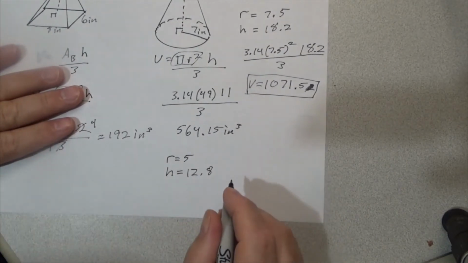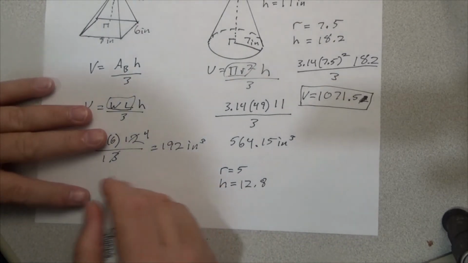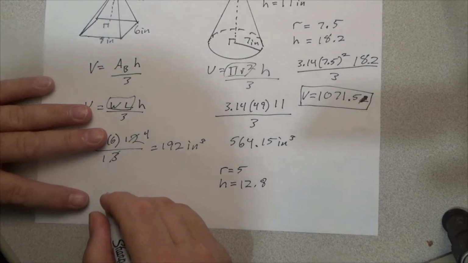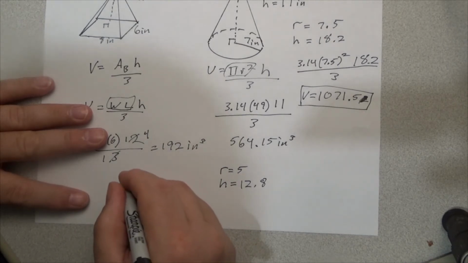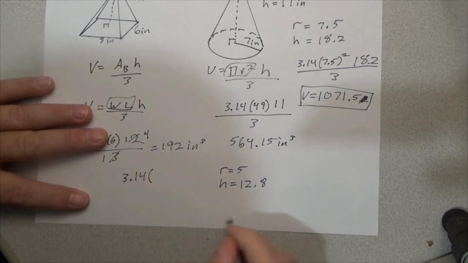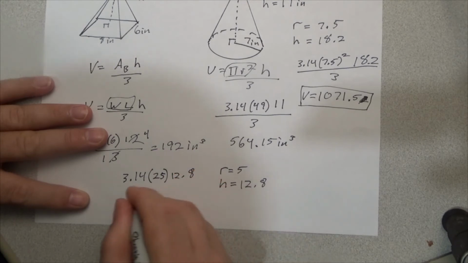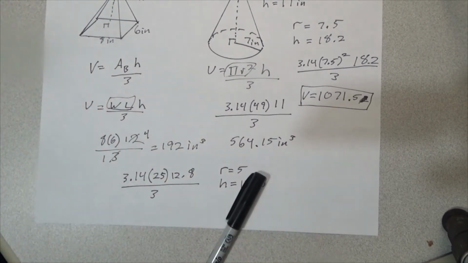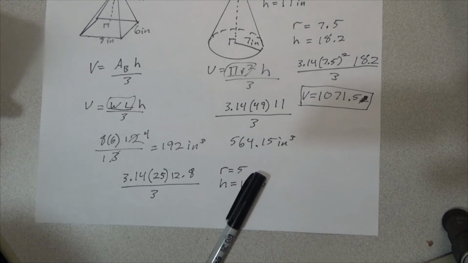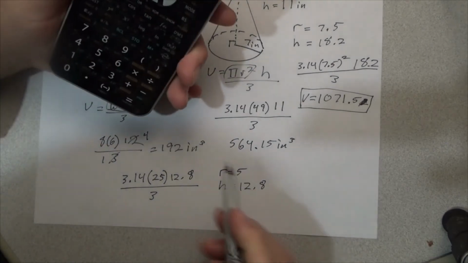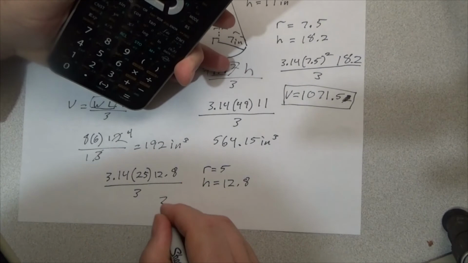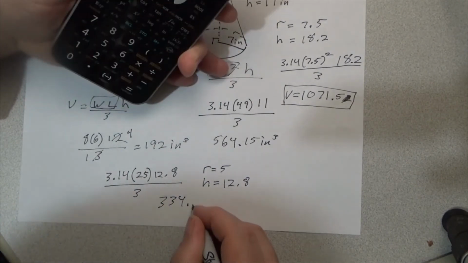Let's do this over here, I don't want to waste this part of the paper. 3.14 times 25, radius squared, times 12.8, divided by 3. That is 334.9.